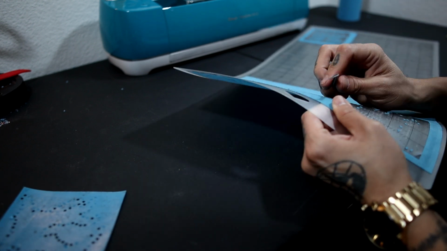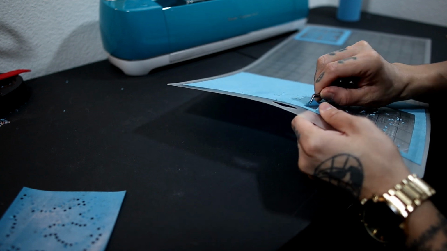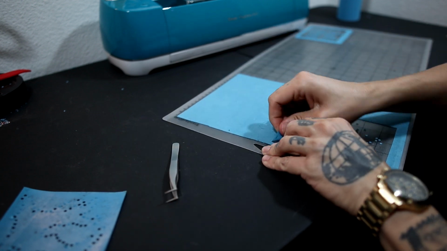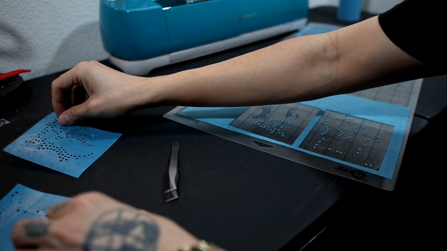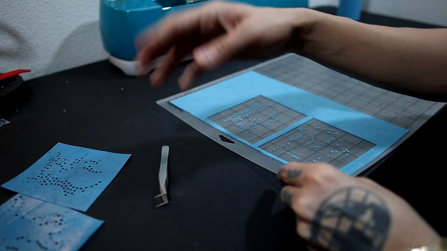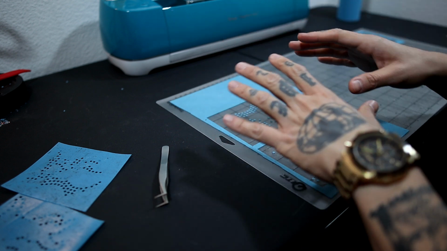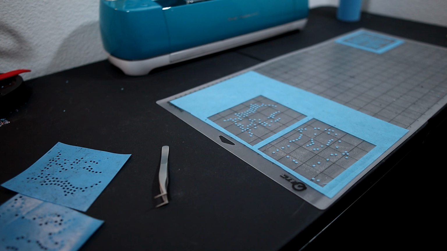There we go. All right. So now I'm going to take out the rest of the holes, and then we're going to go ahead and put our curing mat and add the rhinestone. I'll see you at that next step.